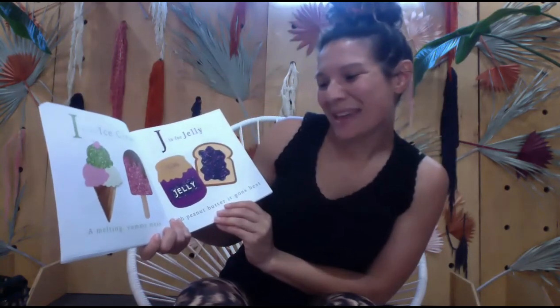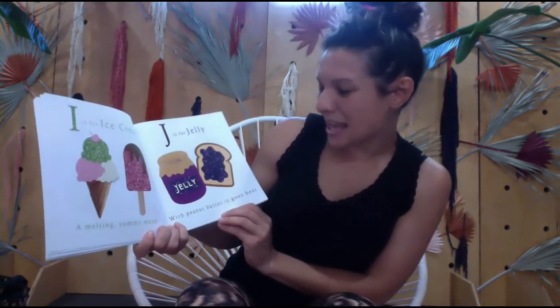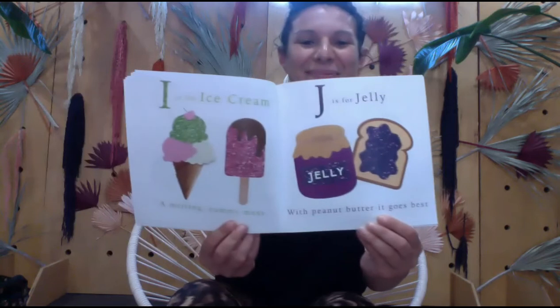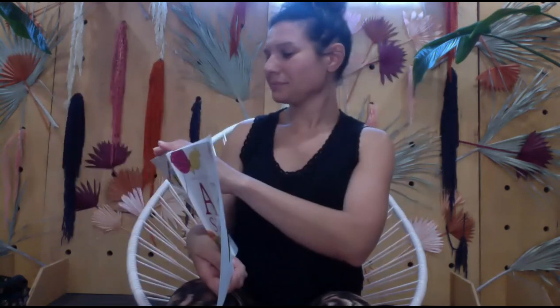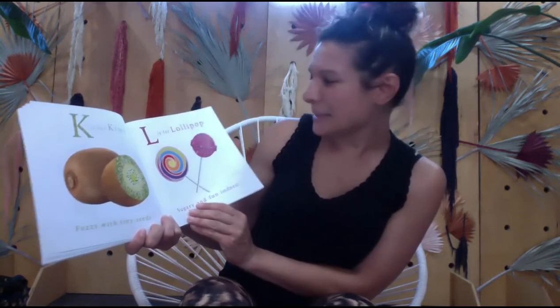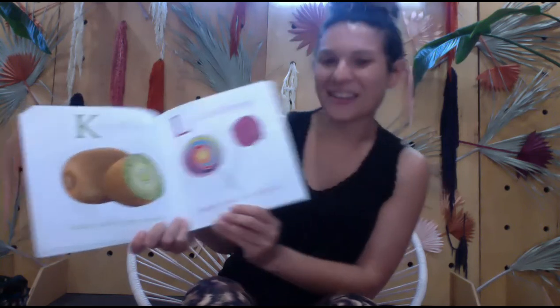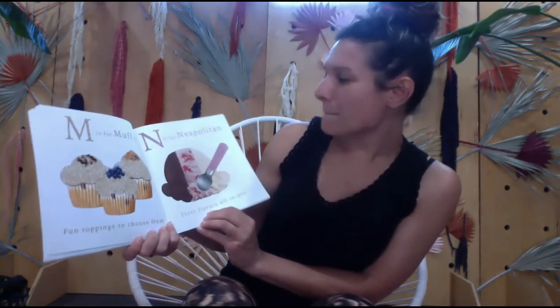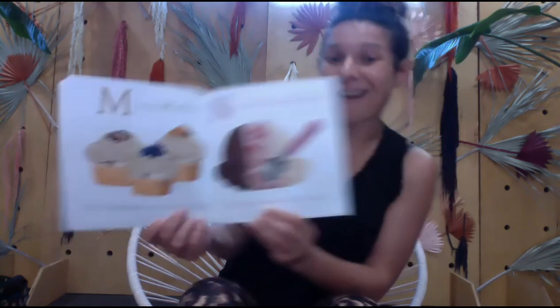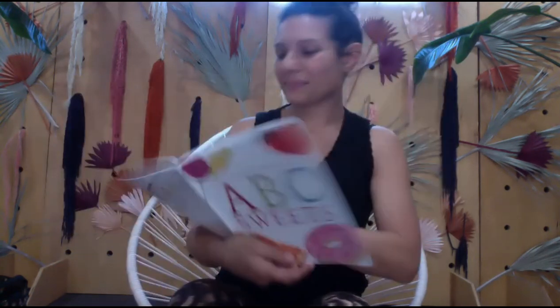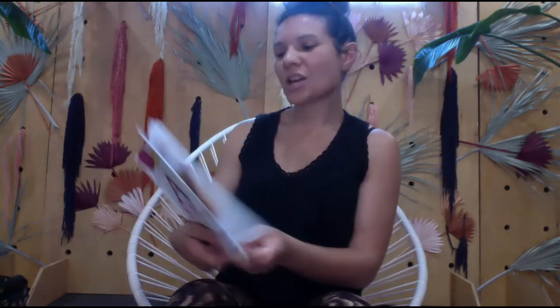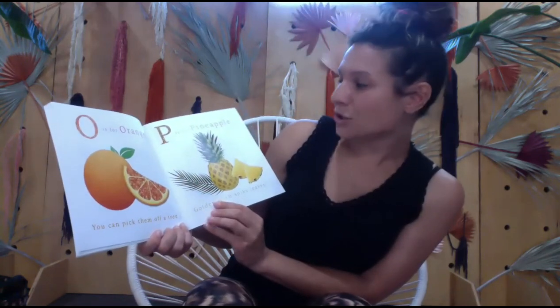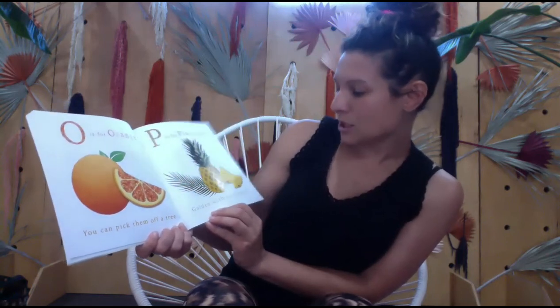I is for ice cream, a melting yummy mess. J is for jelly, with peanut butter, it goes best. K is for kiwi, fuzzy with tiny seeds. L is for lollipop, sugary and fun indeed. M is for muffin, fun toppings to choose from. N is for Neapolitan, 3 flavors all in one. O is for orange, you can pick them off the tree. P is for pineapple, golden with spiky leaves.